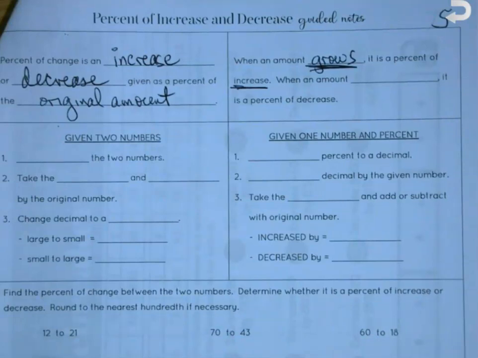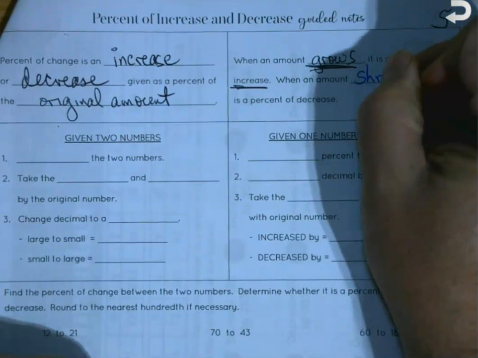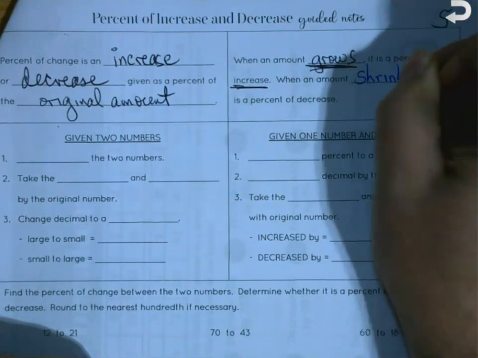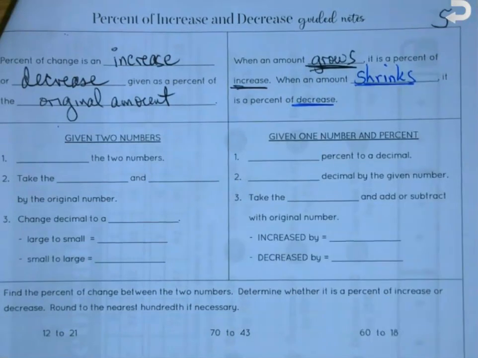Oh, that's an increase. It got bigger. When an amount shrinks or gets smaller, it's a percentage of decrease because I have less now. And when I can get that part down, that's going to help guide me on how to describe that to someone who's looking at my numbers.